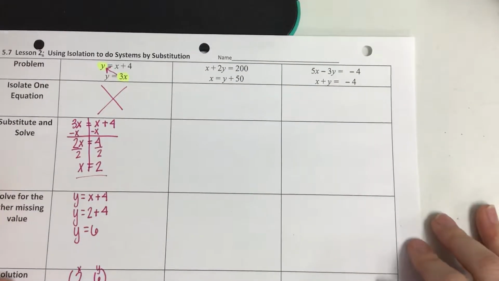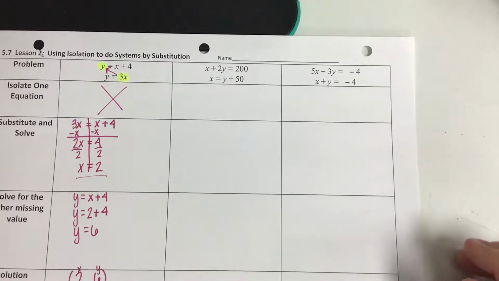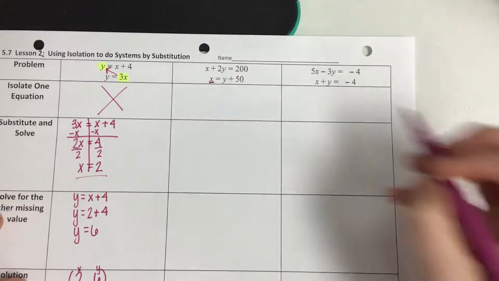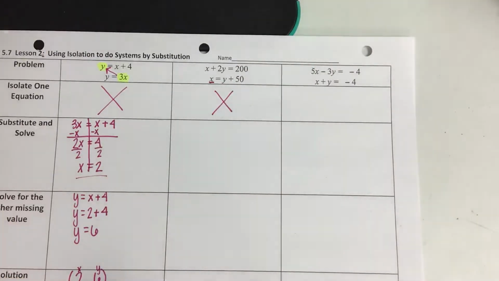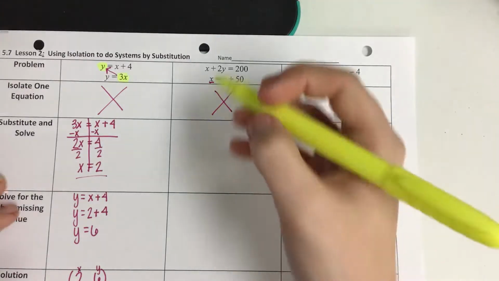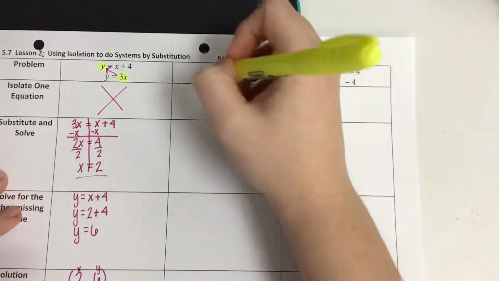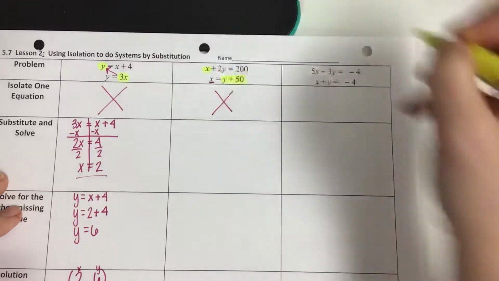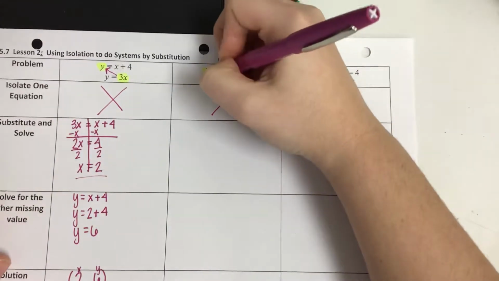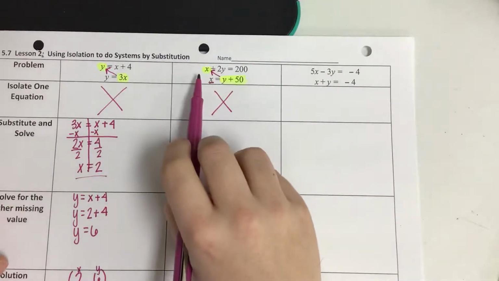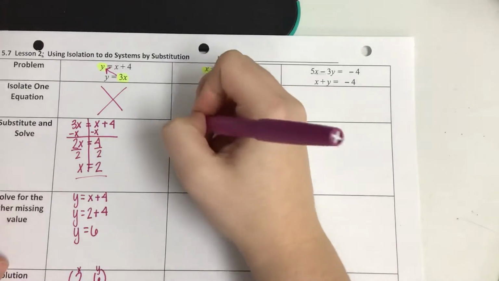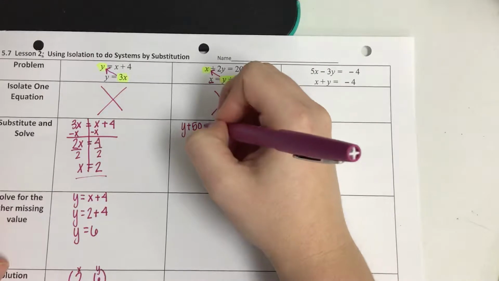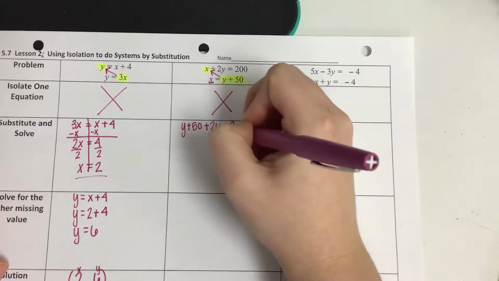Number 2. Again, our first step is to isolate one equation. Well, we already have one equation that's isolated because I have an x equals. So again, we do not need to do this step. Now what we have to be careful of, since I have an x equals, that means this part right here, y plus 50, is going to substitute for x in that problem. So rather than writing x, I get to put all this right here, y plus 50. Then I get to continue writing the rest of my equation. So plus 2y equals 200.